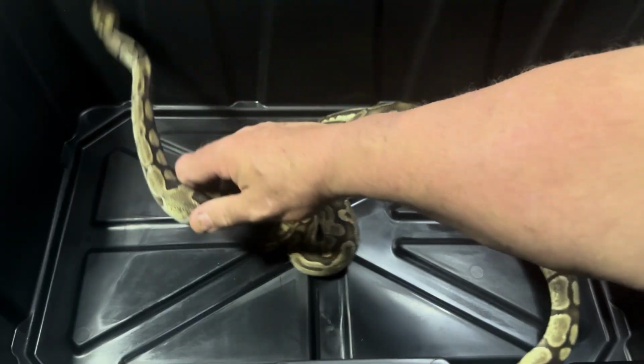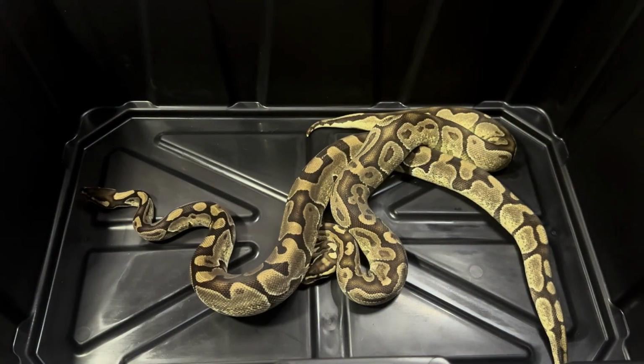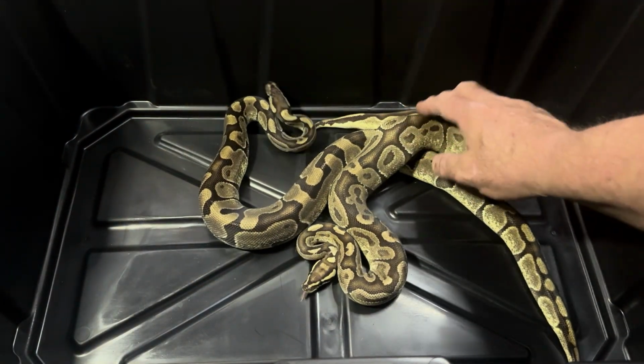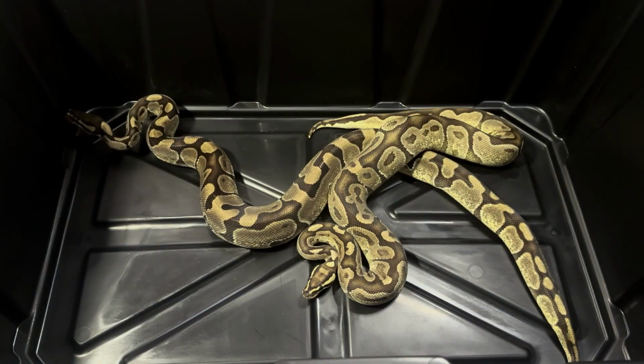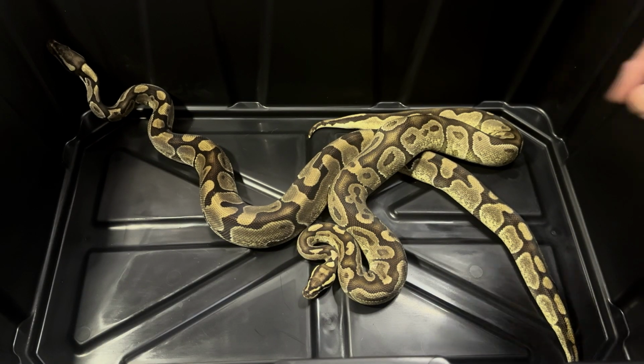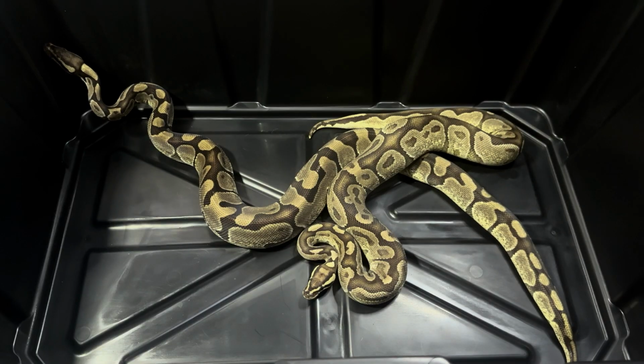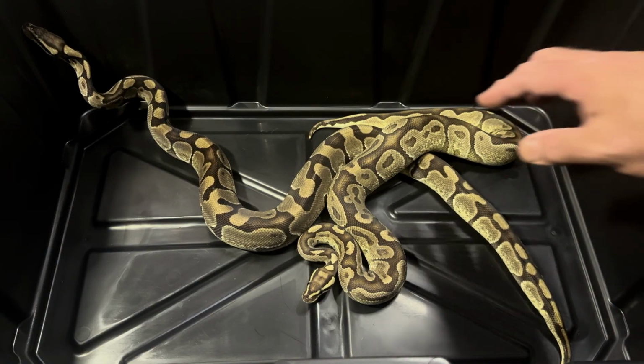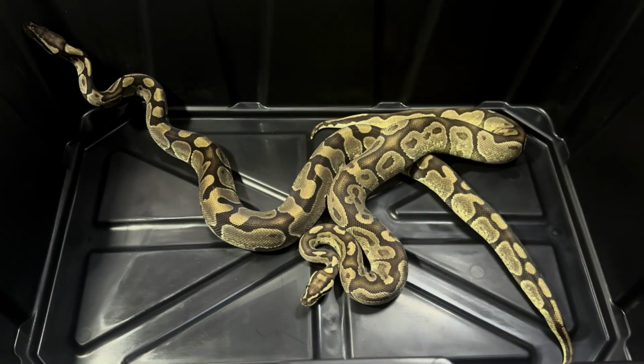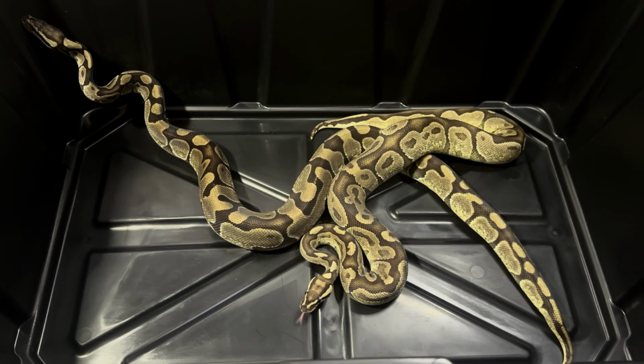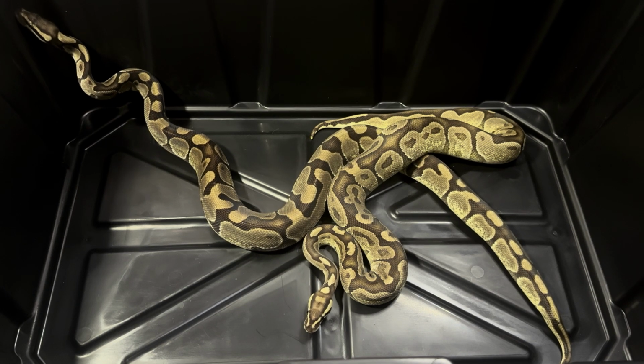So, single gene Enchi, and this is a combo. It's a 3-gene incomplete dominant combo. Poshet VPI Xanthic. This is HRA Enchi Fire. My second favorite incomplete dominant gene is Enchi.